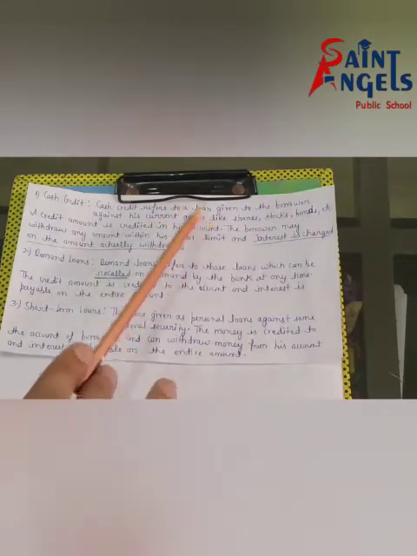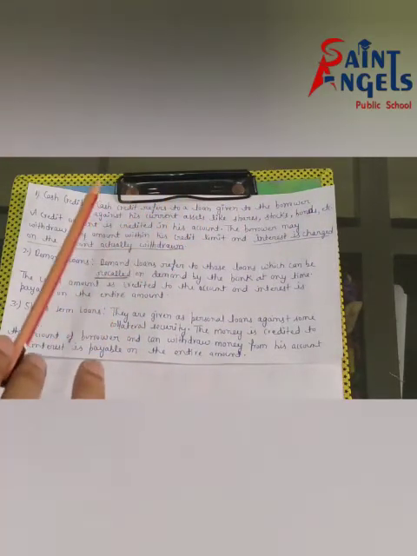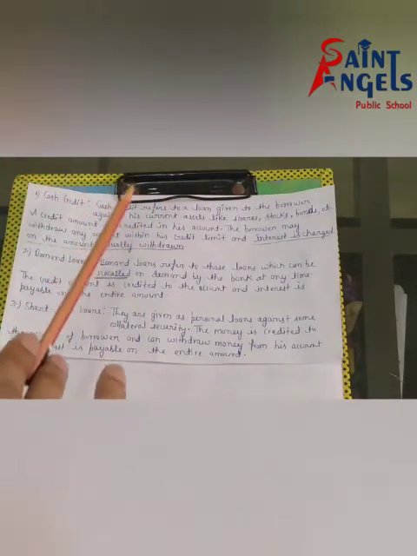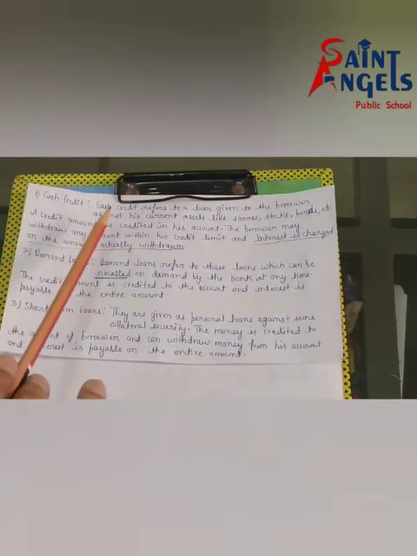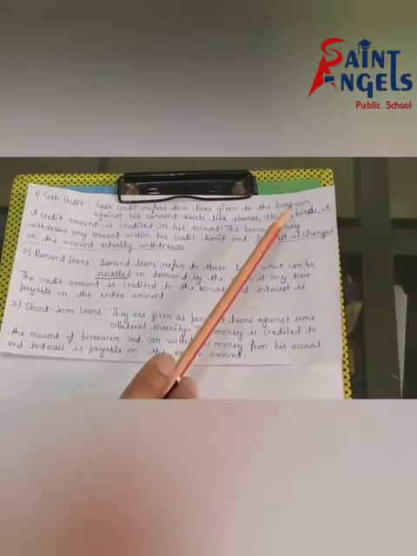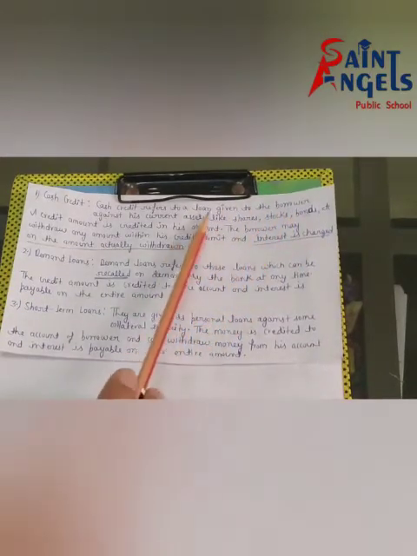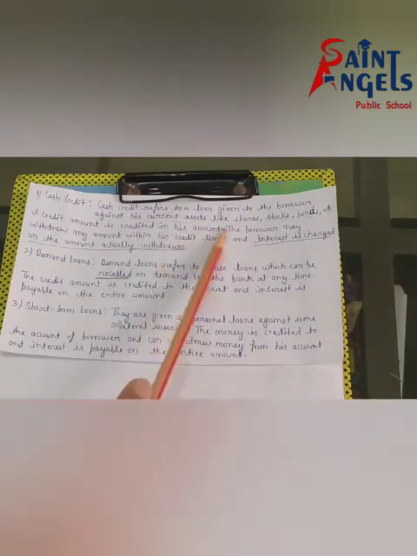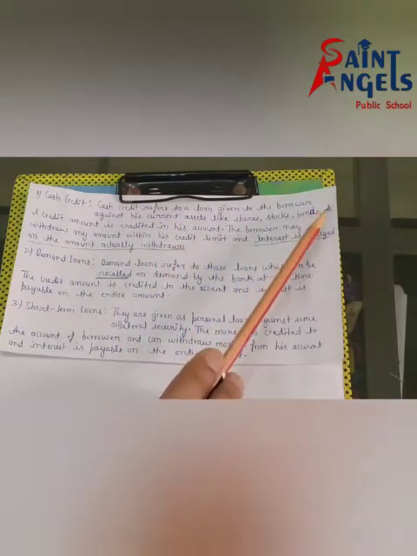It means that in the cash credit system, banks provide a loan amount to the borrower against his current assets. These are the examples of current assets: shares, stocks, bonds, etc.